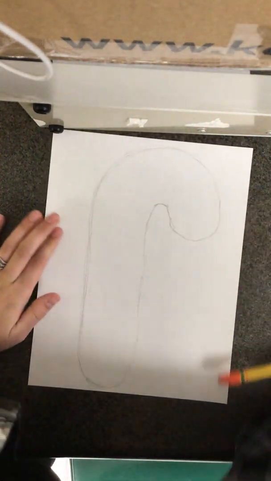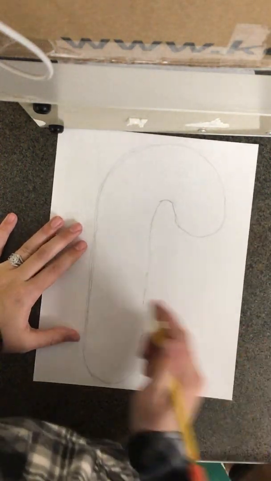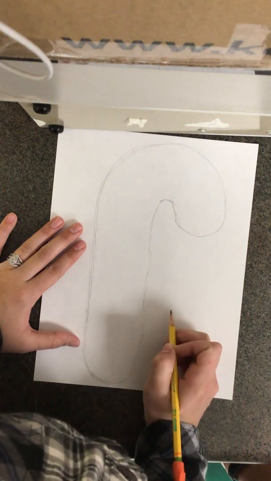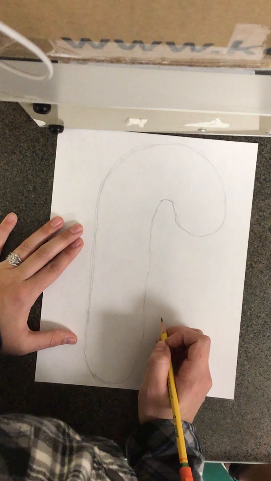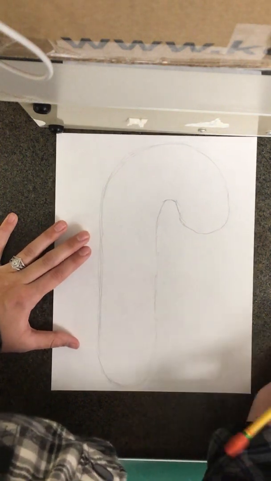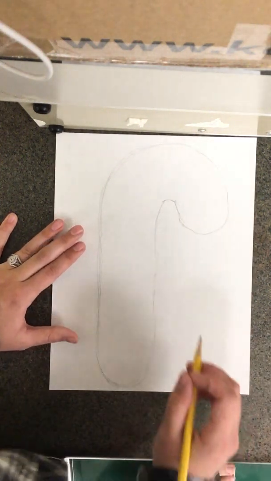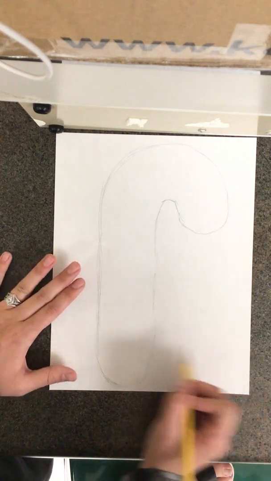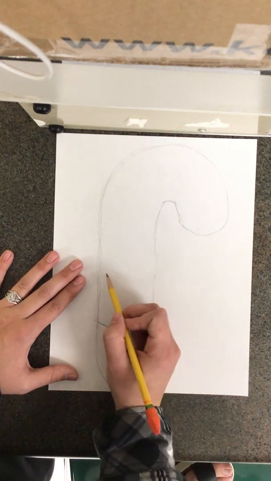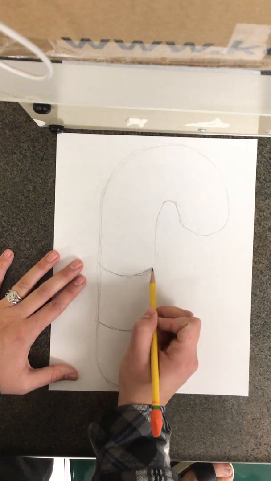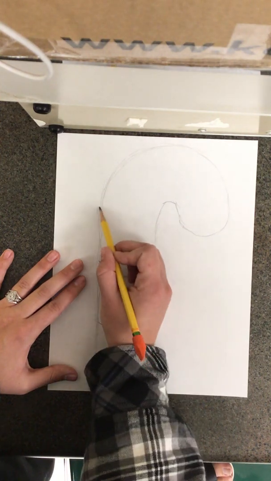Now we're going to draw a candy cane that has stripes on it. Instead of drawing a straight line for our stripes, we're going to draw a curved line. A straight line makes our drawing look very flat and two-dimensional. Curvy lines will make our drawing look like it has form. So I'm going to start at the bottom and draw a curvy line for my stripe, and then I'm just going to add a few curvy lines as I go up.